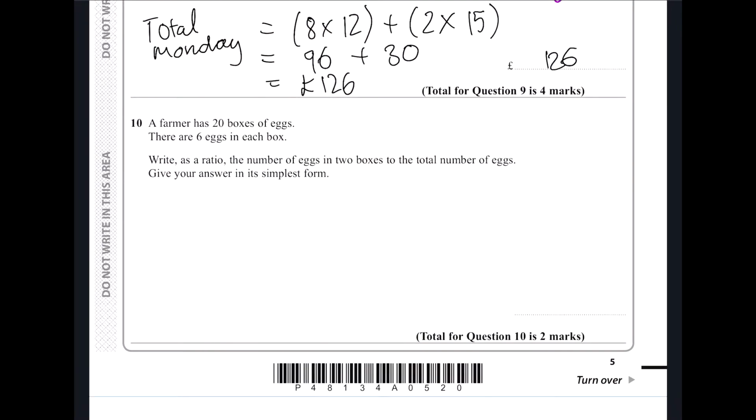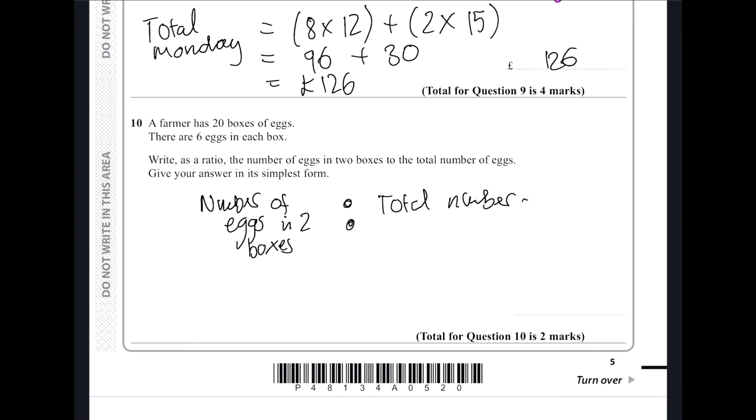Cool. So now a farmer has 20 boxes of eggs. There are 6 eggs in each box. Write as a ratio the number of eggs in 2 boxes to the total number of eggs. So what we do is write the number of eggs in 2 boxes as a ratio to the total number of eggs.